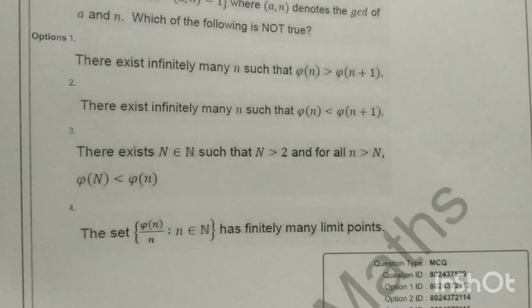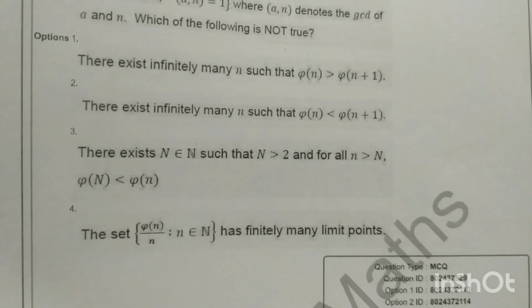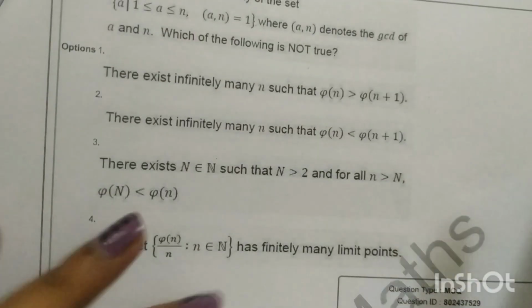Okay, so what is our question? Let phi of n be the cardinality of the set of A such that 1 is less than or equal to A is less than or equal to n. Here phi of n represents the cardinality of a set, the collection of those A such that 1 ≤ A ≤ n. Where does A come from? From n. And such that (A, n) is equal to 1, where (A, n) denotes the GCD of A and n. Then which of the following is not true? So we have to find which of these is not correct.